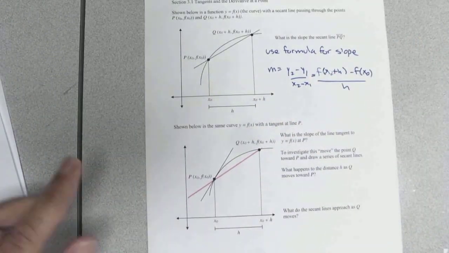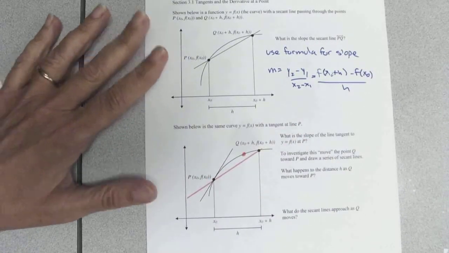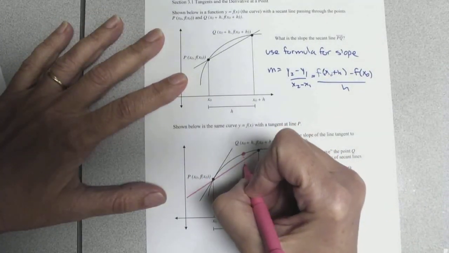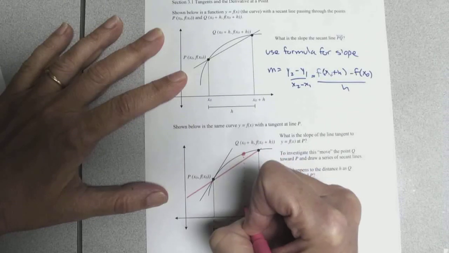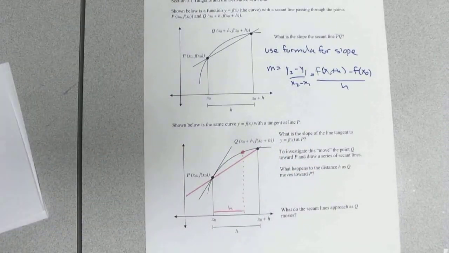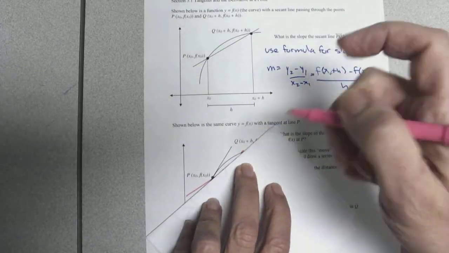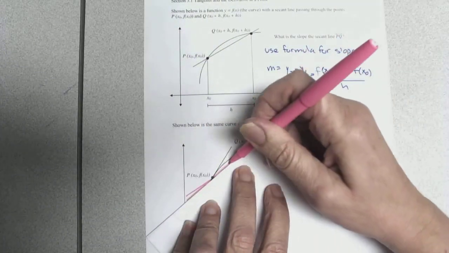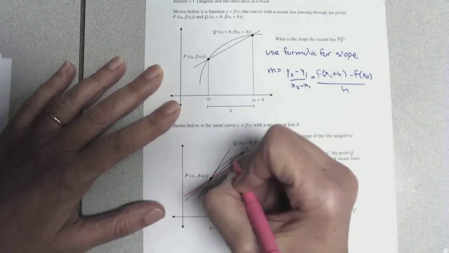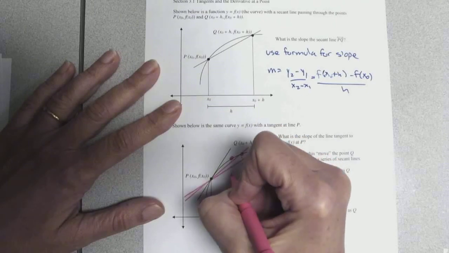And then that distance is h. So then I'm going to move Q again, move it down there. And so I'll drop a vertical line there. So my distance h is right here this time. And my secant line is right there. And then I'll do it again. There's my next position of Q.